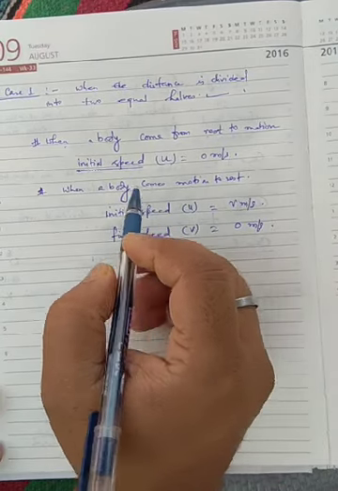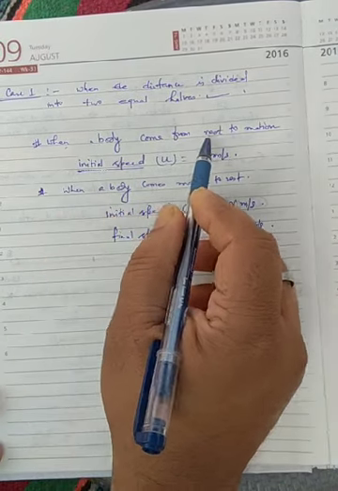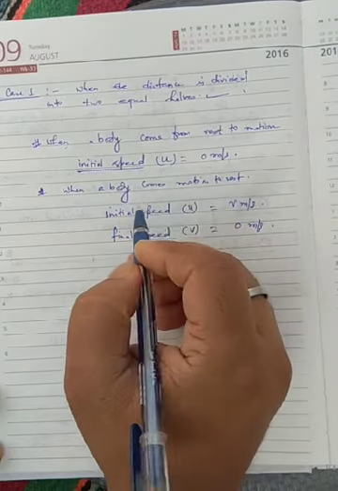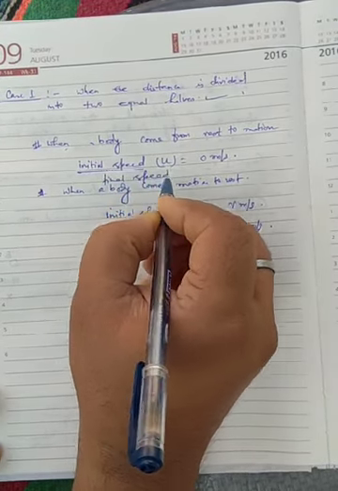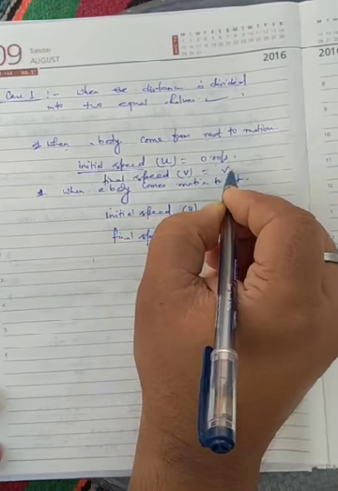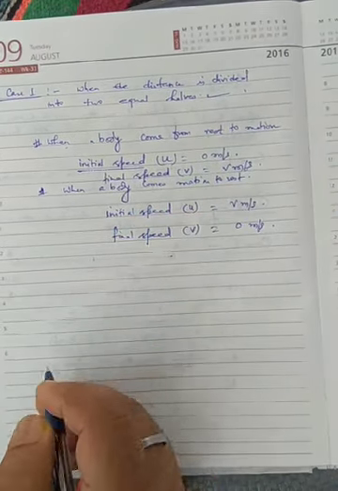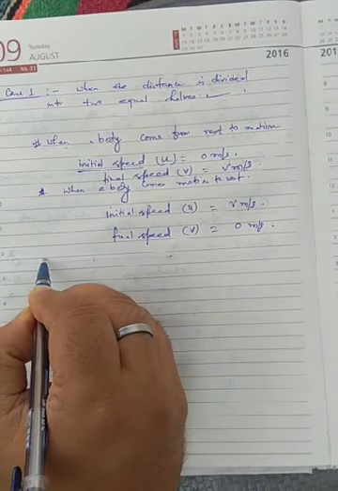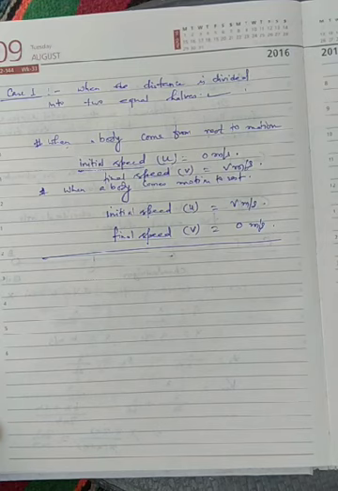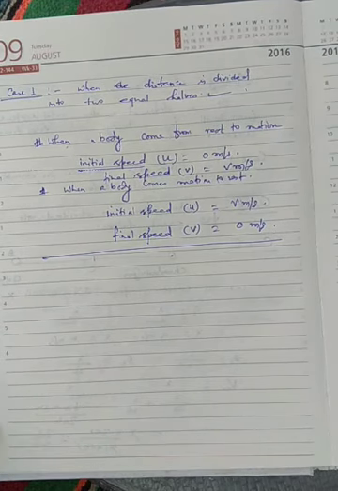Whereas when a body comes from rest to motion, initial speed is 0, but final speed will contain some speed, so it is v meter per second. So this is a very important concept to go further in this chapter.